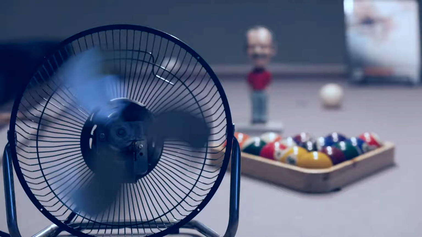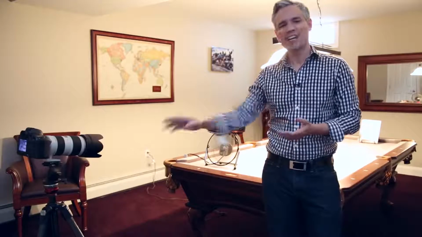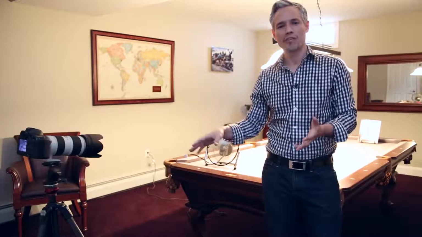The mode I'm using now is the program mode, which is P on most cameras, and it lets the camera make all the decisions for you. And if you're ever unsure about the settings, or you're giving your camera to somebody who isn't a competent photographer, set it on P mode and it'll take care of everything for you. It's a great way to go when you're feeling a little bit nervous about your photography.